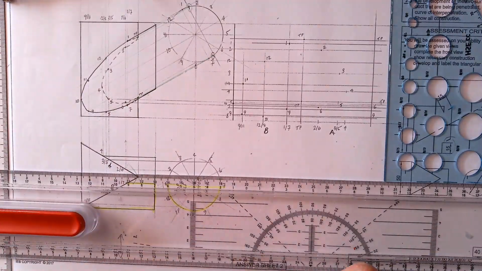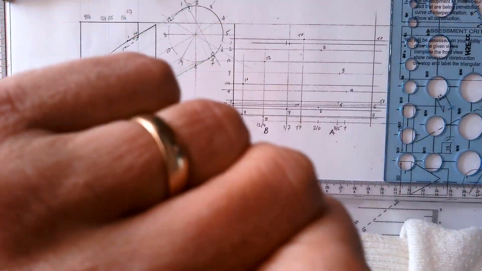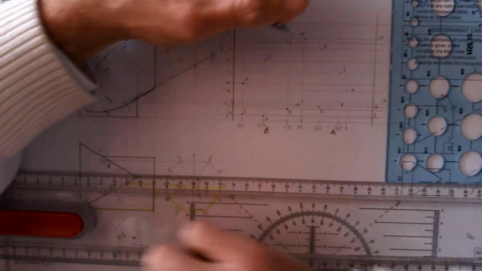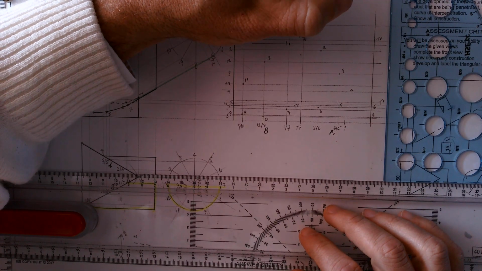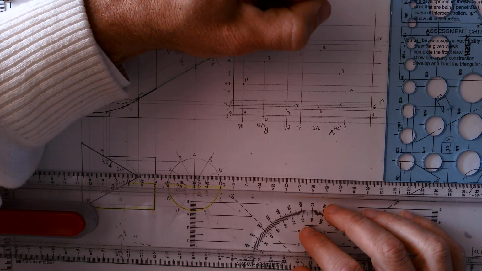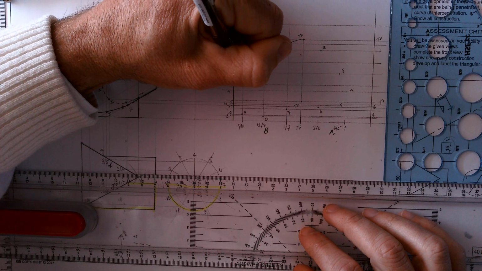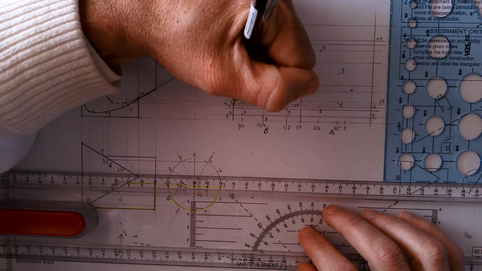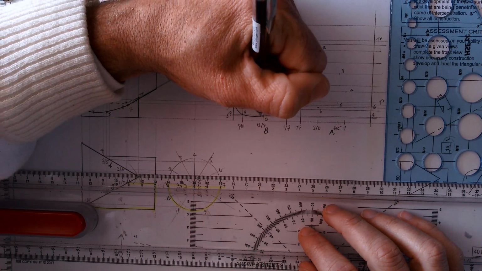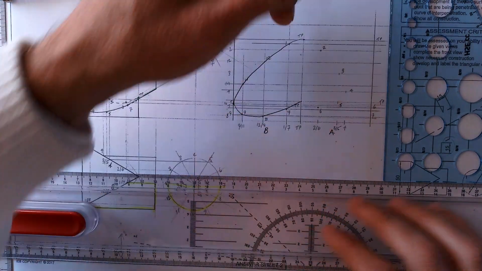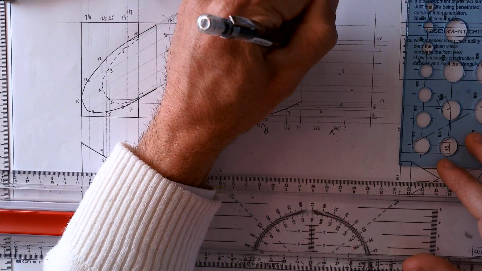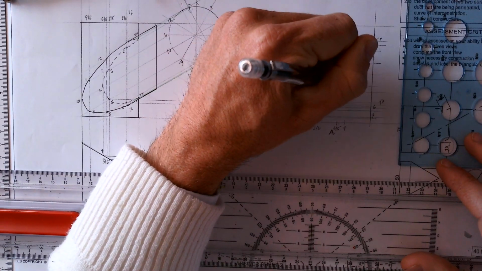And then here, I'm going to use my freehand to spline fit this. If you've got a good freehand, otherwise you can use your flexi curves. It should look a bit like an upside down heart that's slightly non-symmetrical.